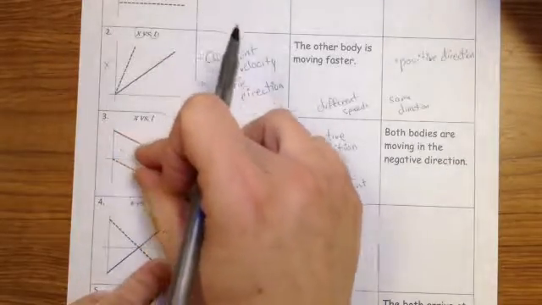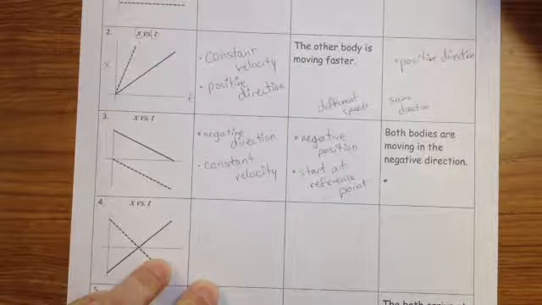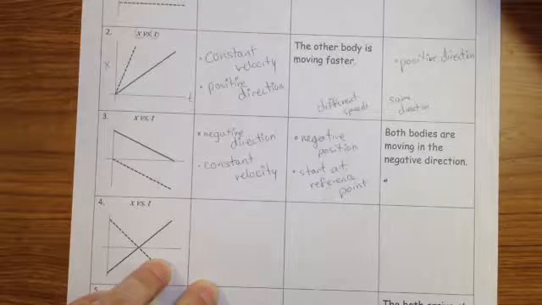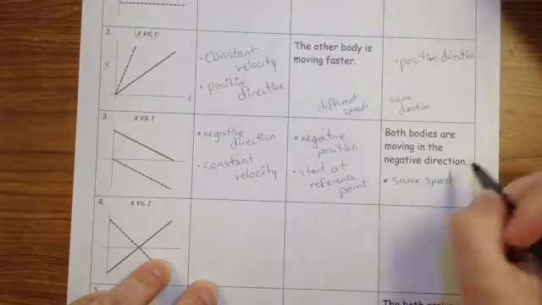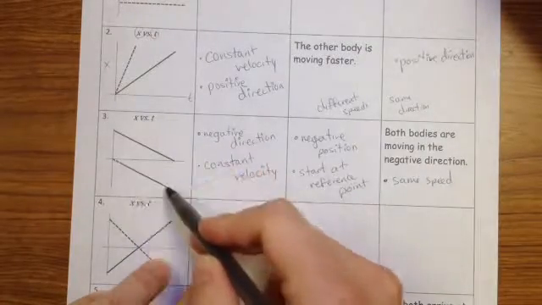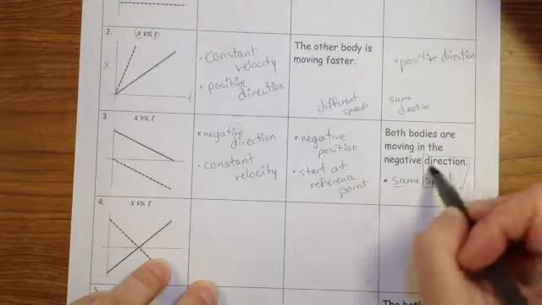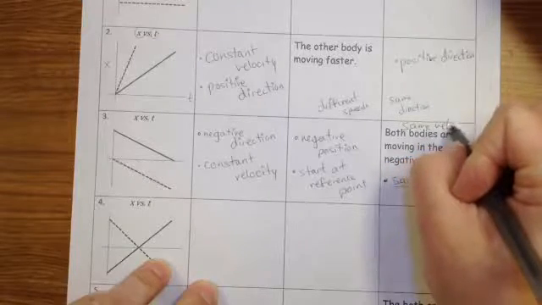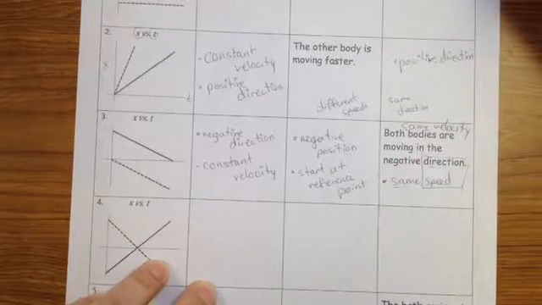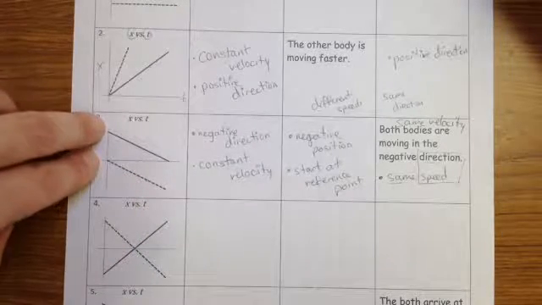They both have a negative slope. What else is similar? All right? They both have the same speed. They both have the same slope. So if they're moving at the same speed and the same direction, they have the same velocity. But wait a second. How could they have the same velocity and not be the same graph? Because they're starting in different positions.